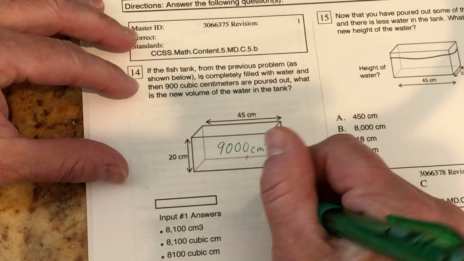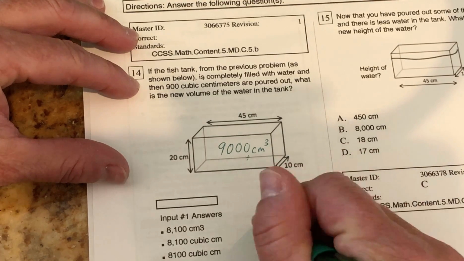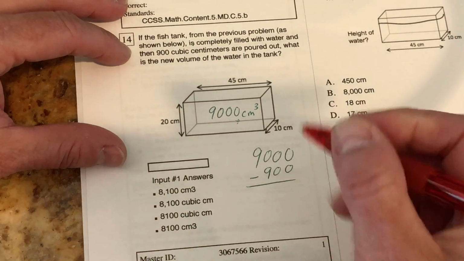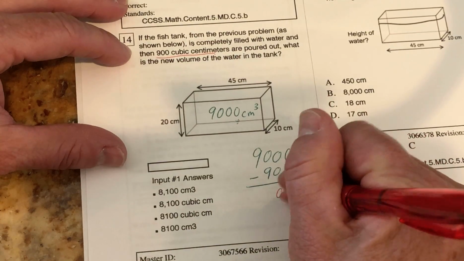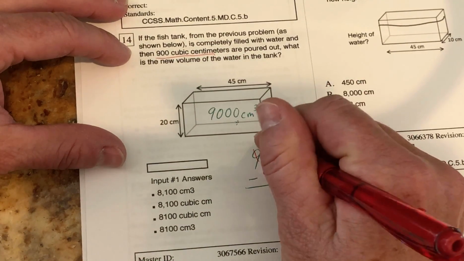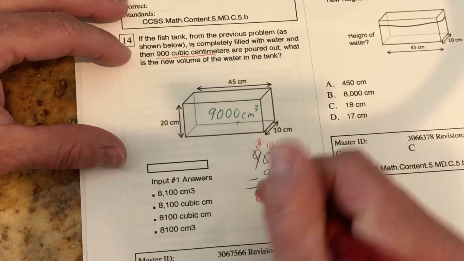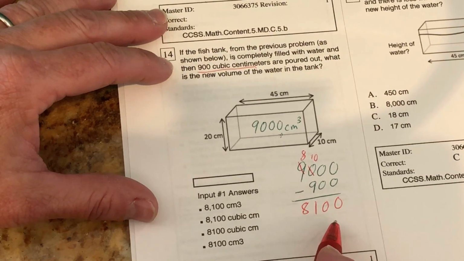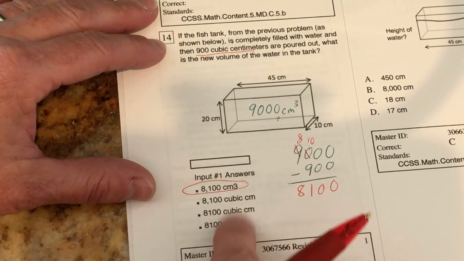So if we had this much water in the tank, and then we pour it out, that means we're taking it away. So we're going to subtract 900 because it says 900 cubic centimeters are poured out. 0 minus 0 is 0. 0 minus 9 you cannot do, so you have to regroup or borrow. 10 minus 9 is 1. 8 minus nothing is 8. So it's going to be 8,100 cubic centimeters. So most of you probably wrote it like this. We would accept all these answers.